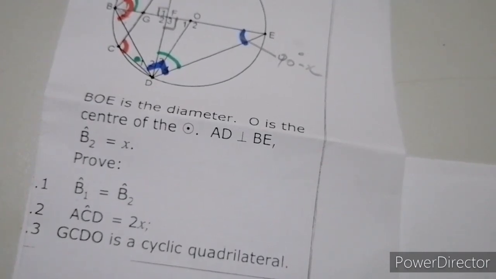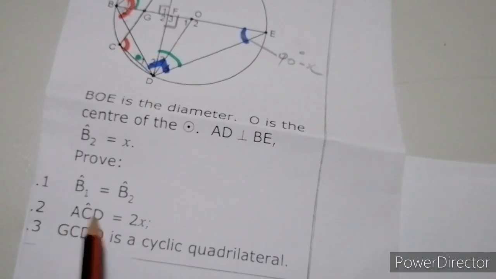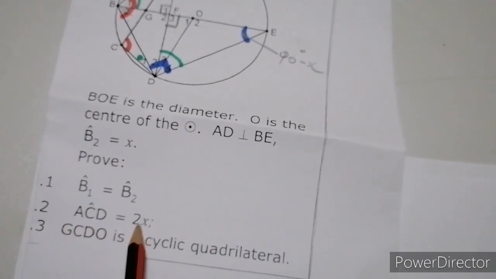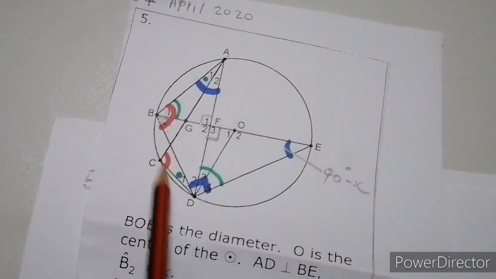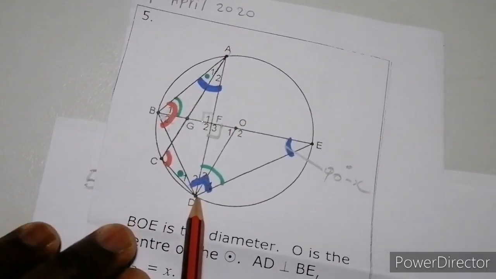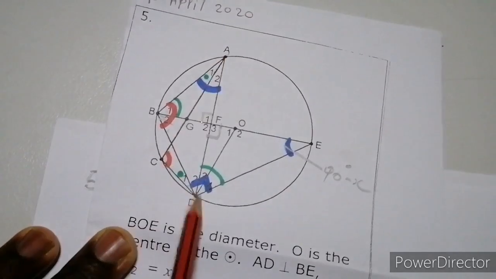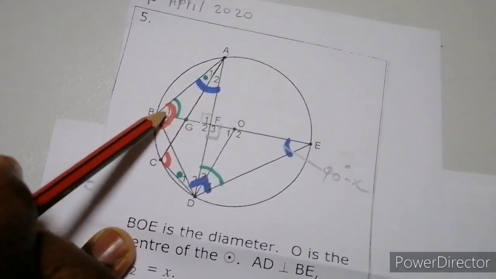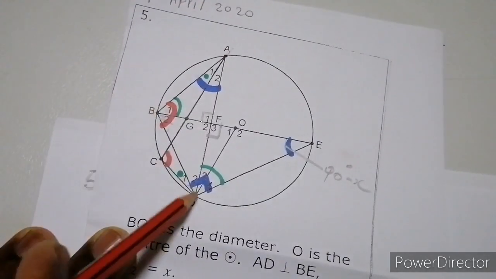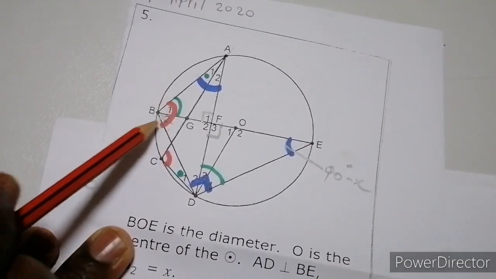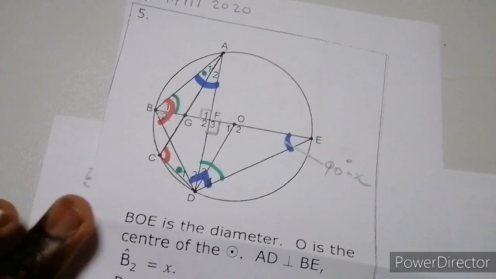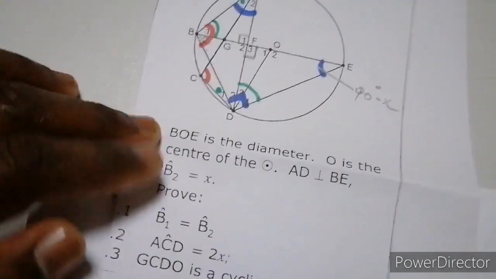The second question, prove angle ACD equal to 2x. Right, let's have a look on the diagram. ACD is indicated the same as angle ABD by direct reason, and B1 we know is X and B2 is X. This one is very, very simple. Right, let's present it.